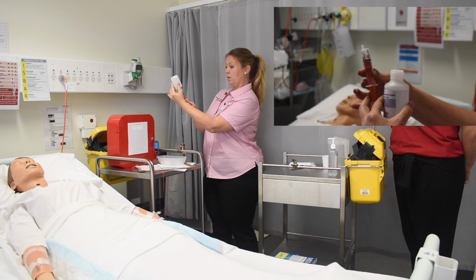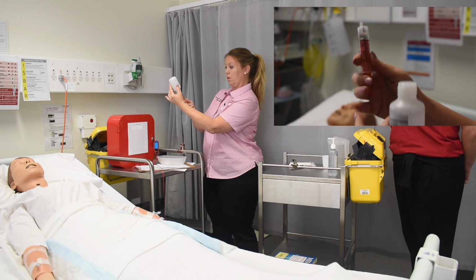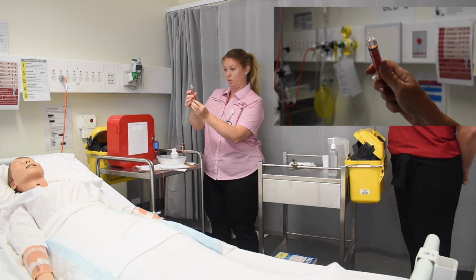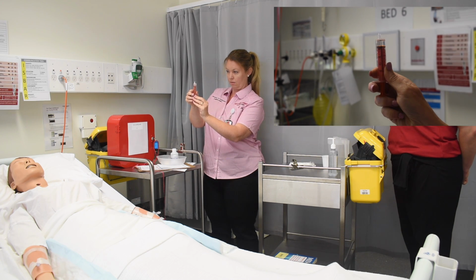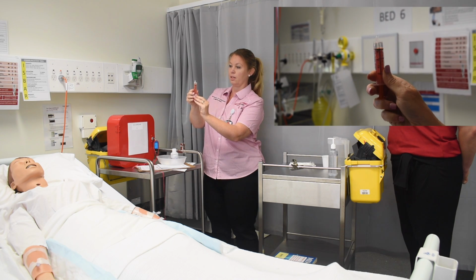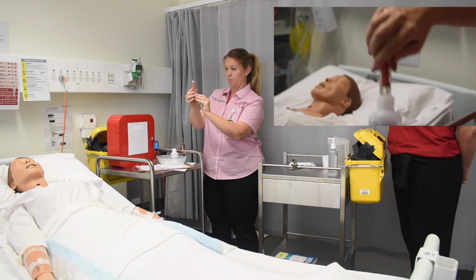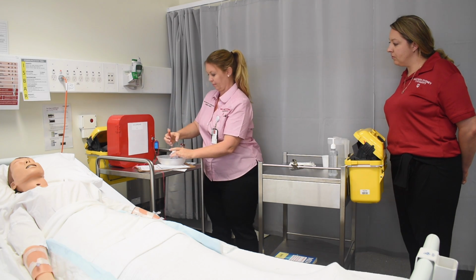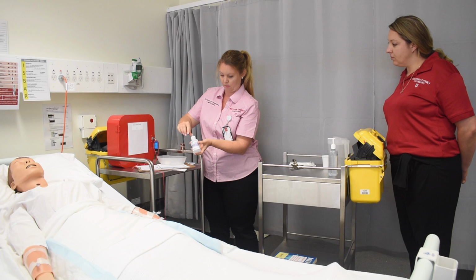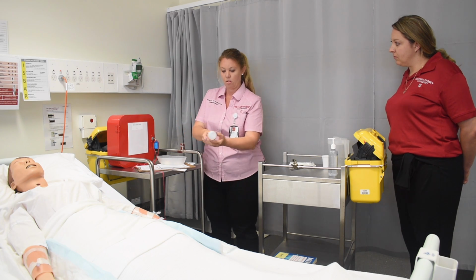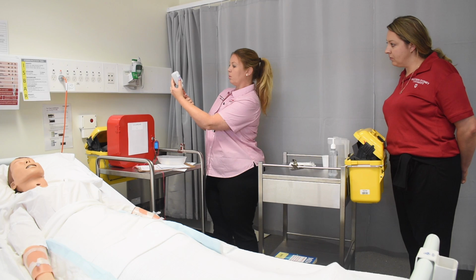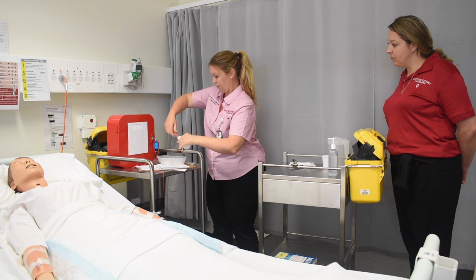One and a half. Got a little bit of air in there. Just expel the air to make it an accurate reading or measurement. So this is not a sterile procedure, it's a non-touch or clean technique. So 1.5.